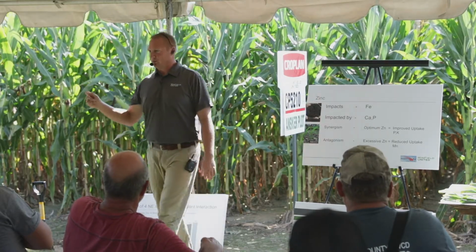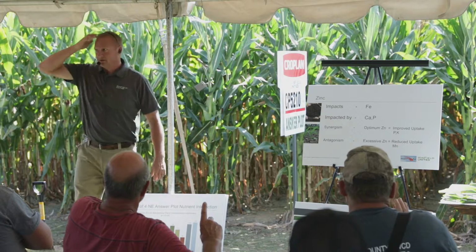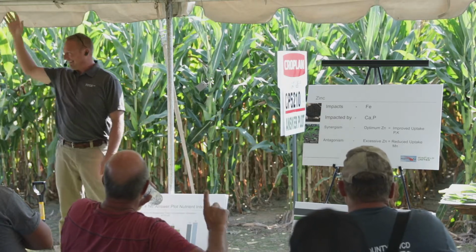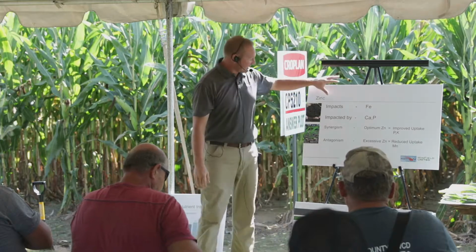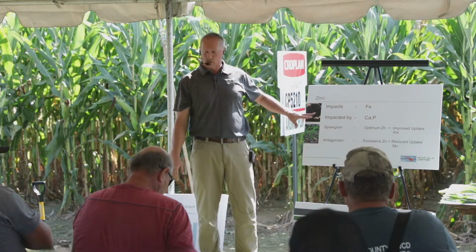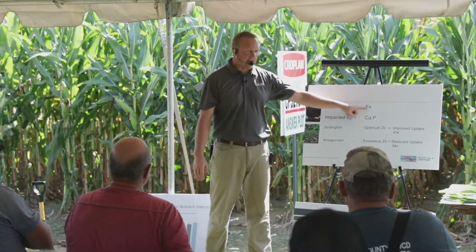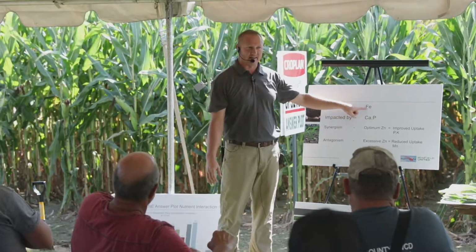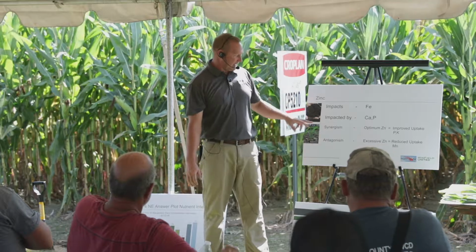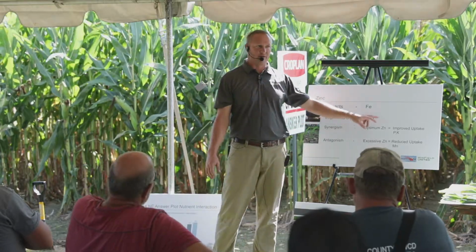How many use zinc or put zinc on for your crops? Everybody raise your hand, because this is a critical micronutrient. But let's look at the soil now. Zinc impacts iron. So if I've got zinc out of control, too high, it will impact iron in the soil. And then it also gets impacted by calcium and phosphorus.